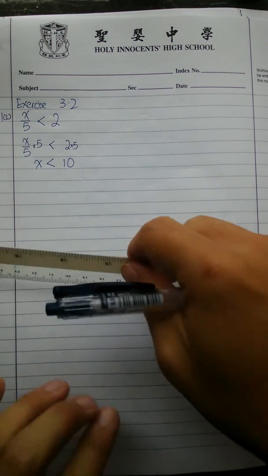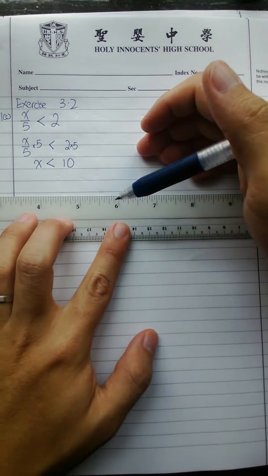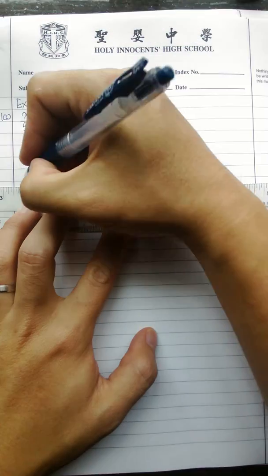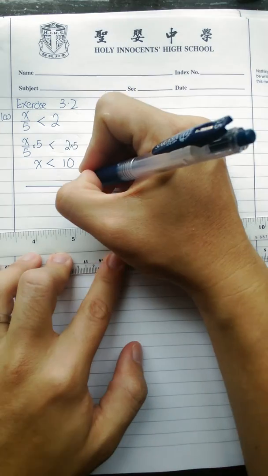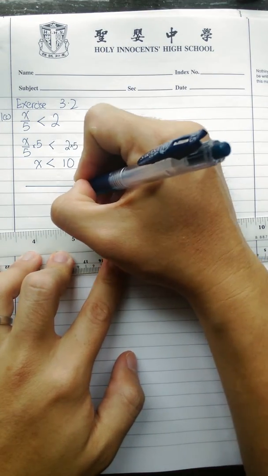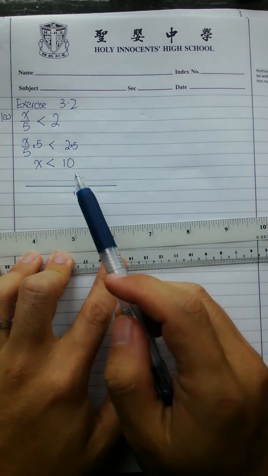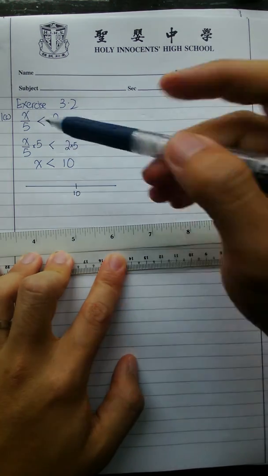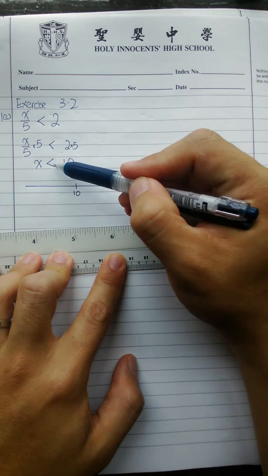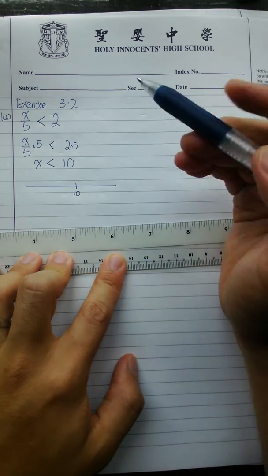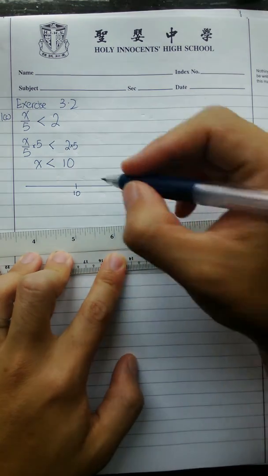That's it. Now we have one more thing to do. The question actually asks for us to represent the answer on a number line. So first and foremost, let me use a ruler. Let me draw this. This is 10. x is less than 10. Lesser means that I'm going to go to the left. Lesser than. Notice that there's no equal sign there, so x is lesser, it cannot be equal to 10.